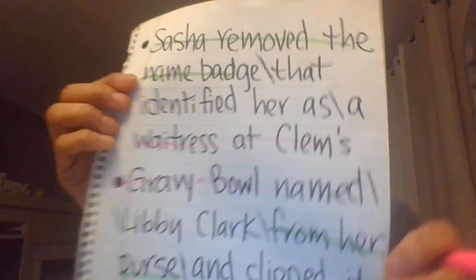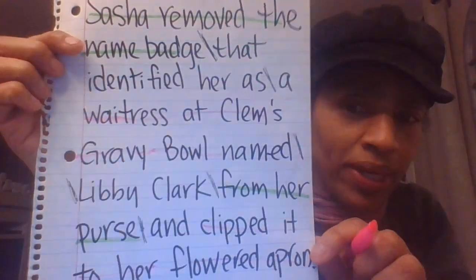I'm trying to go fast because I'm almost out of time. Then she was a waitress at Clem's Gravy Bowl, and then clipped it to her flowered apron. That's going to be both pink, and I'll show you why in just a sec.